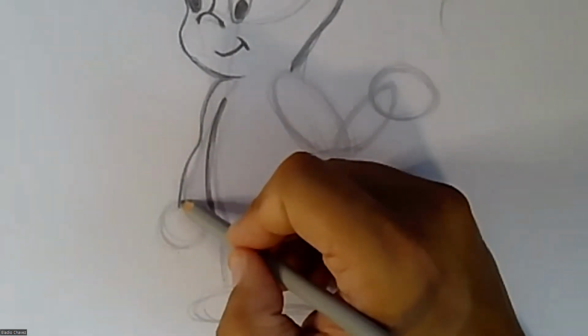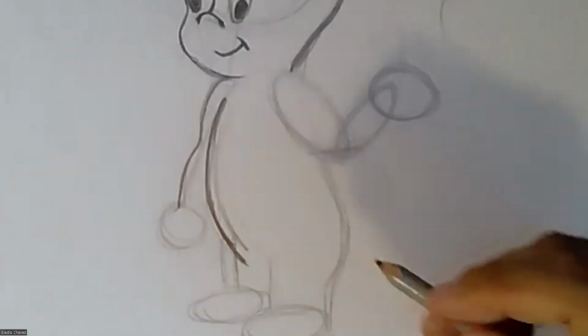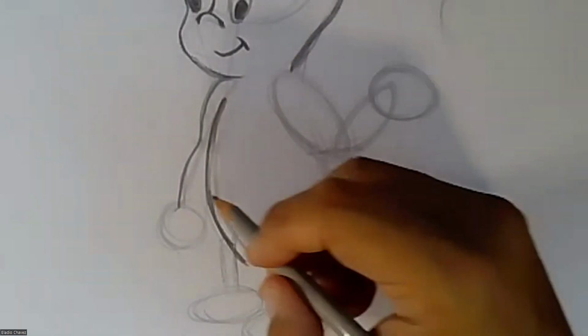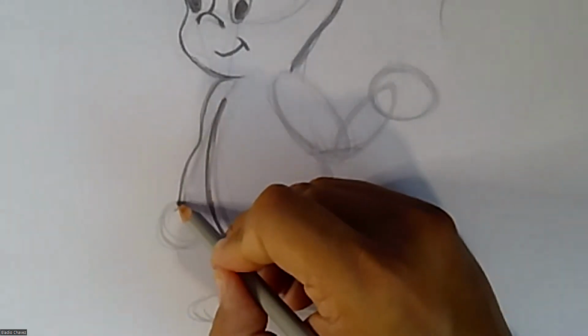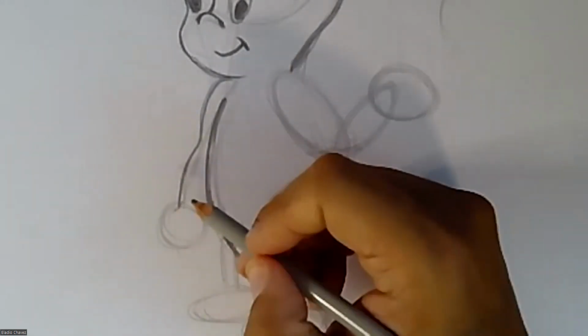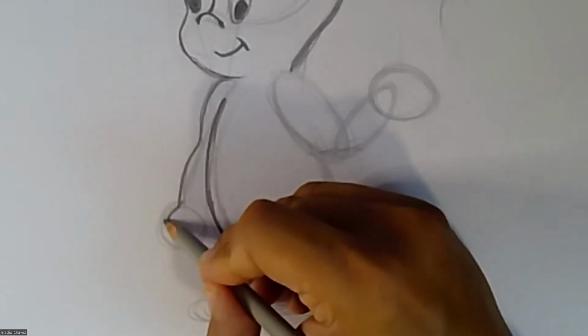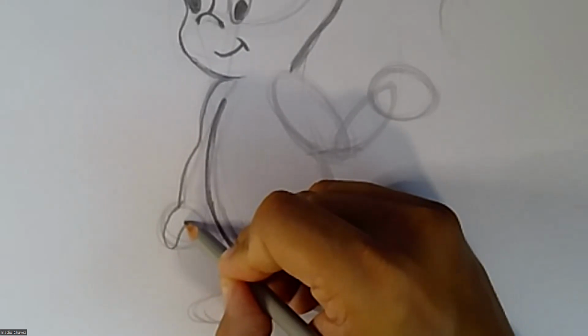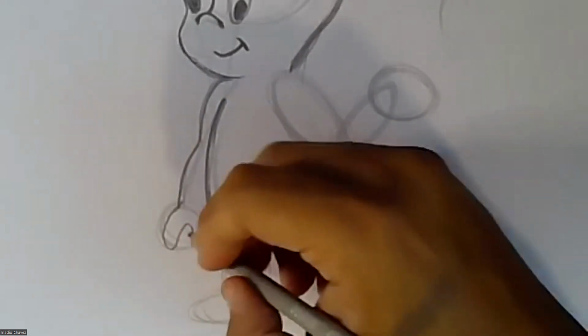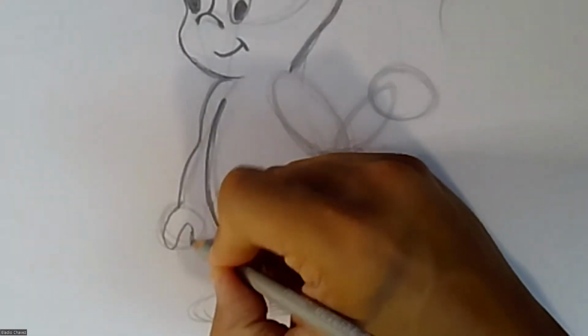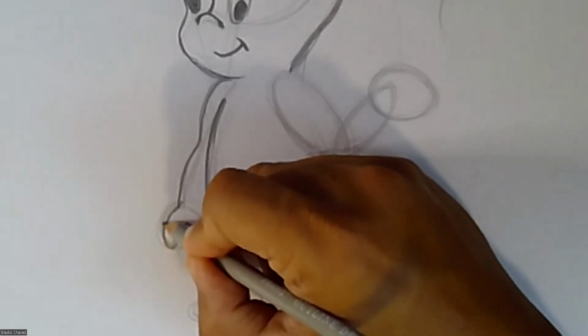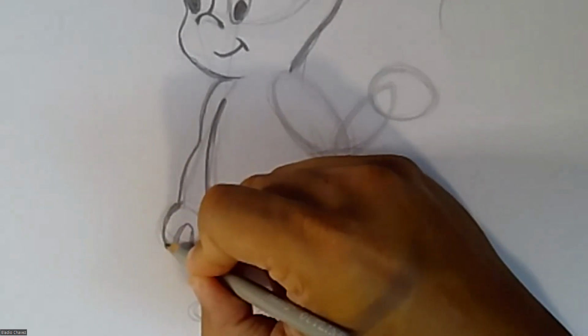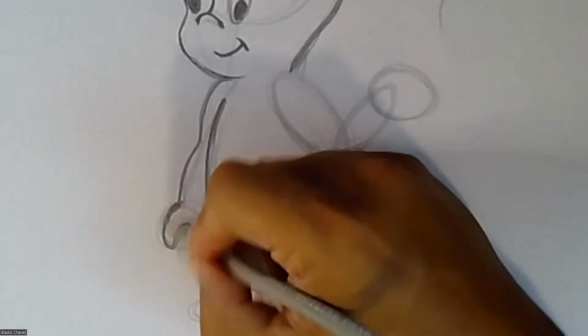Let's do this hand. The pointer finger is right in there, and then it comes up and down. Now the thumb is like two parts. There's two parts to the thumb.